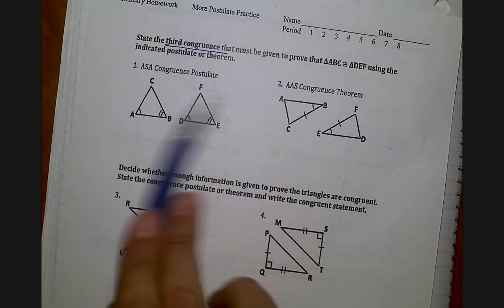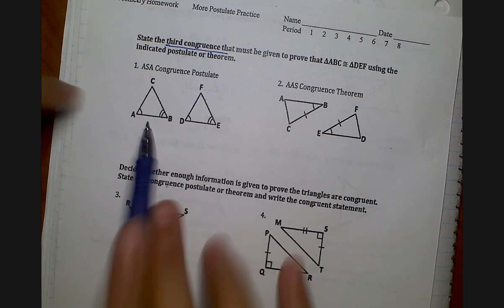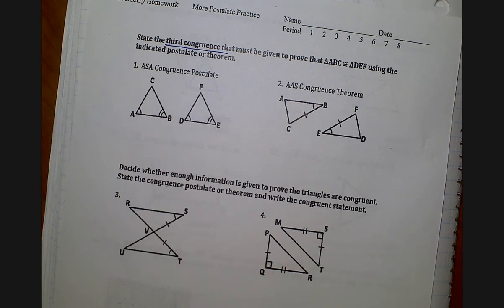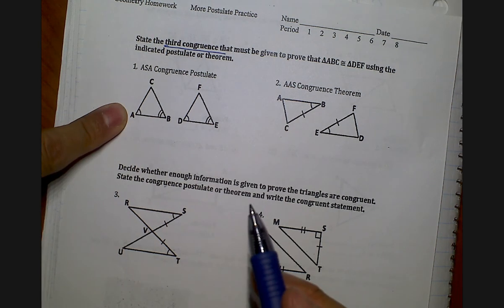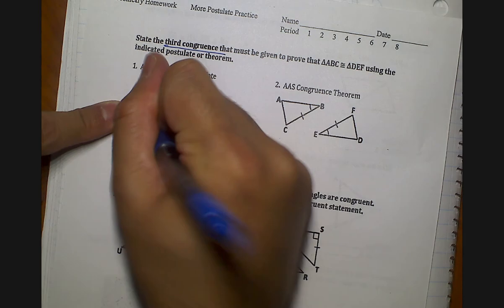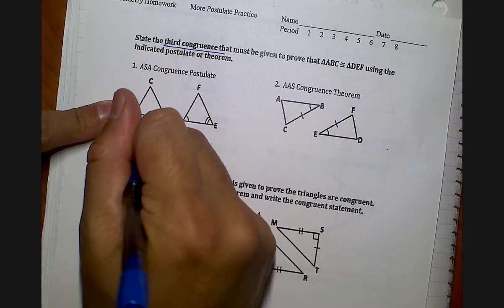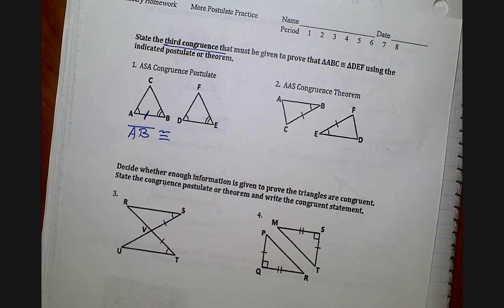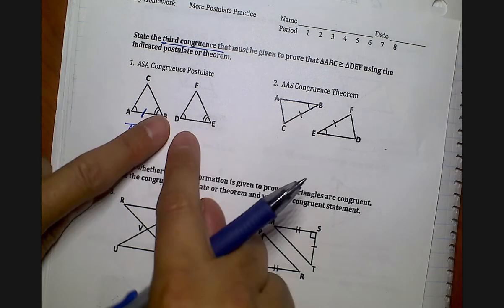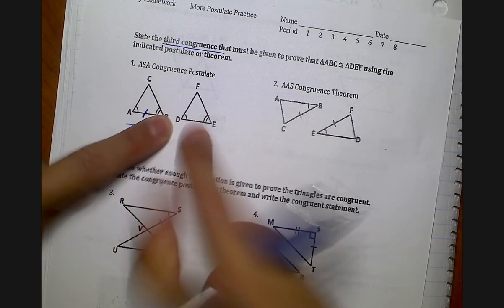So for this triangle, where would my congruent piece be? In between A and B. So it would be line segment AB, and I would put a tick mark right here. For this one, I would state that AB is congruent to DE. You guys agree? Okay, so that's going to be DE.